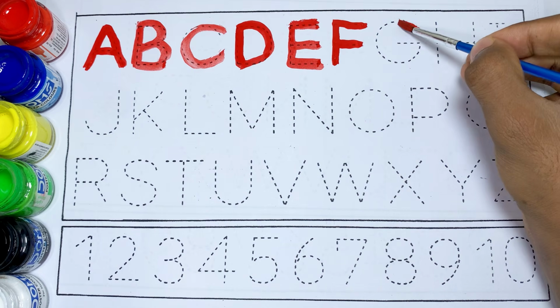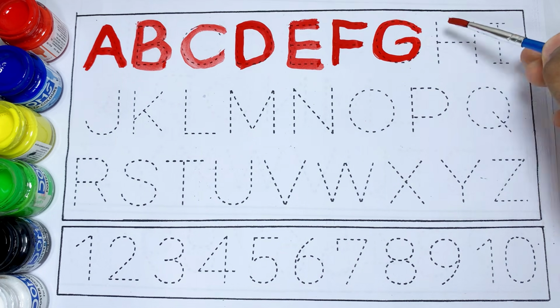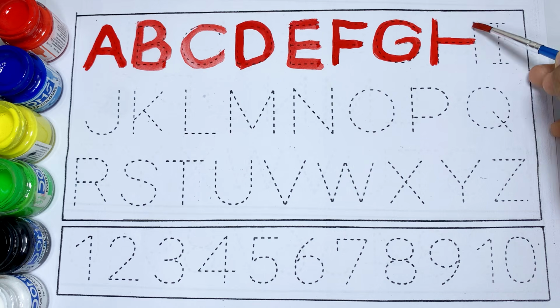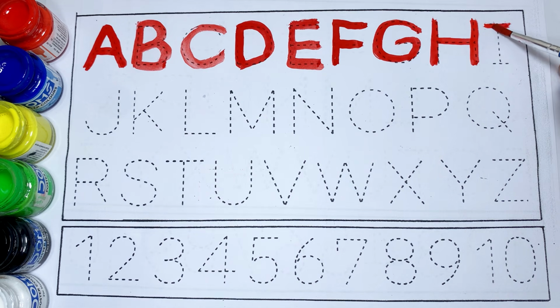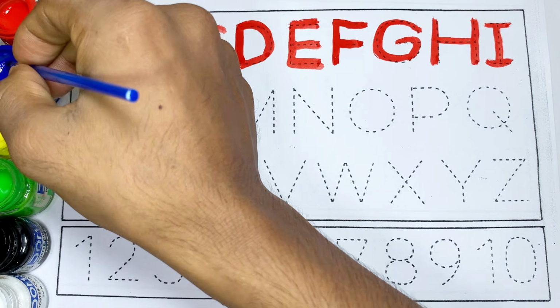F for fish. G for God. H for helicopter. I for ice cream.